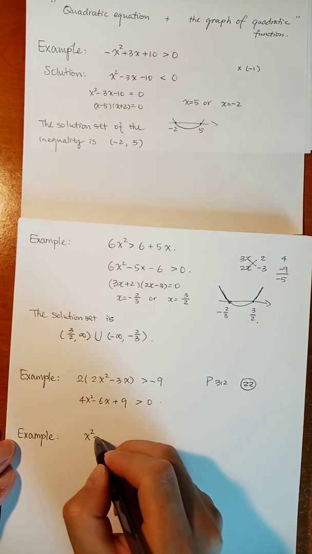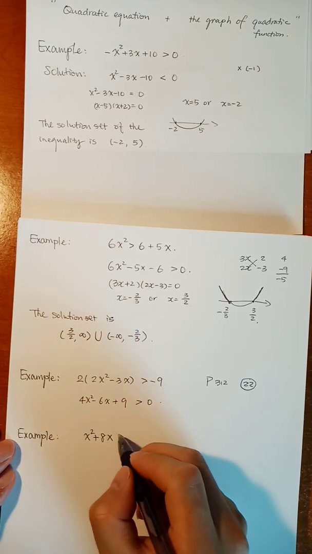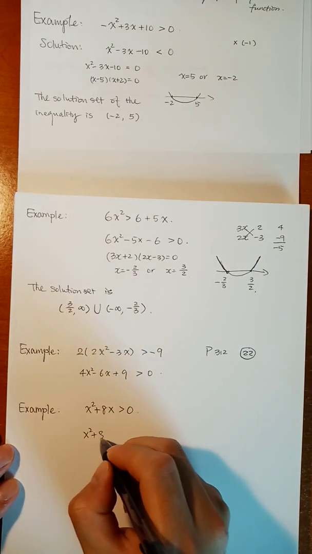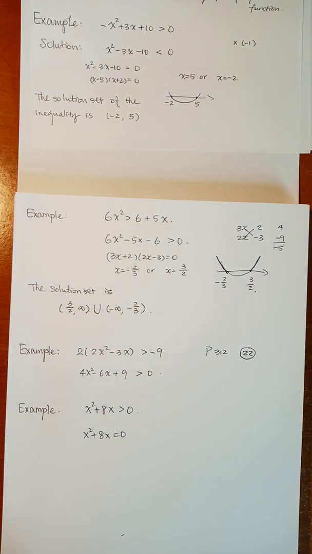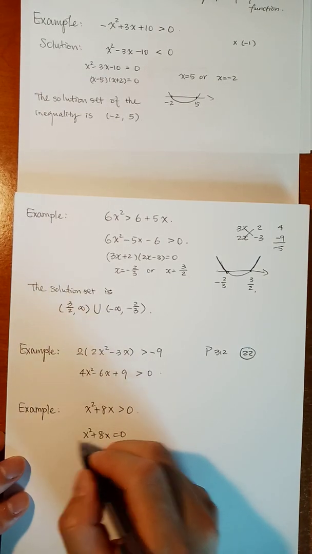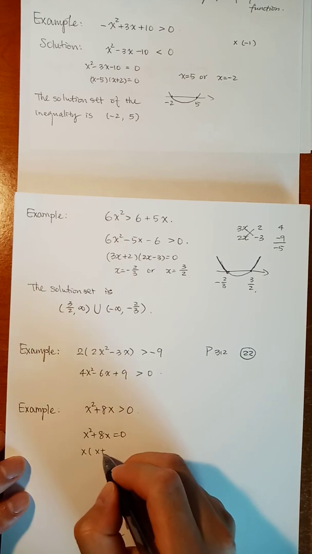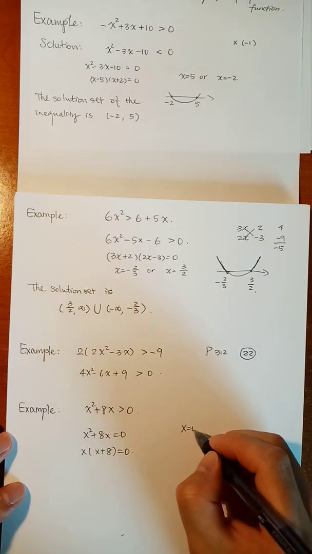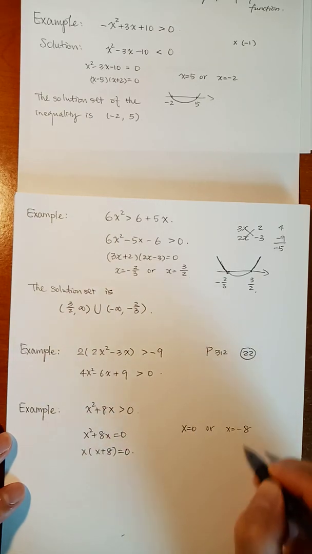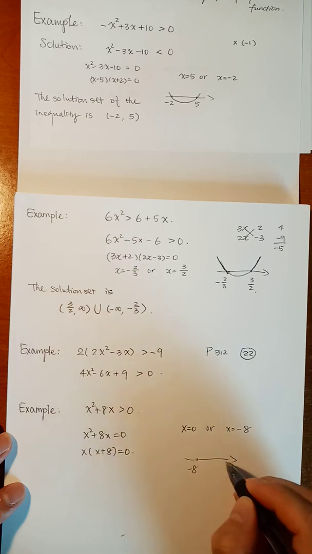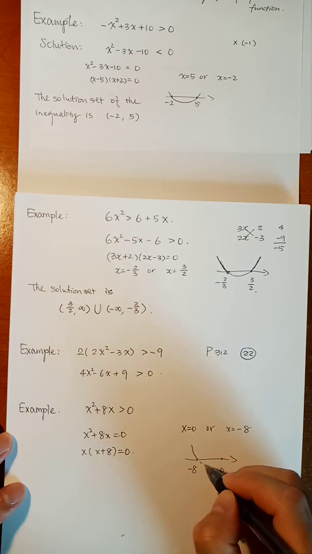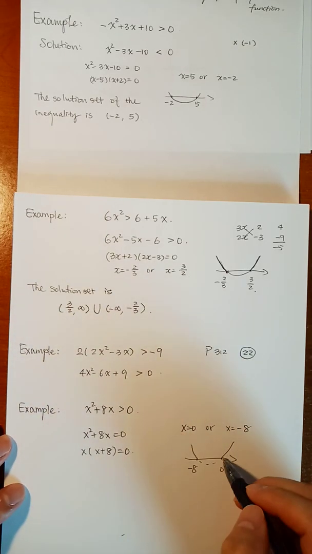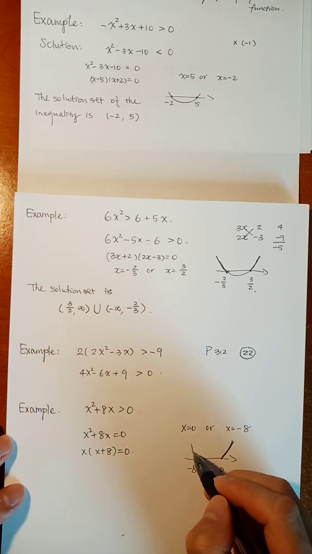Let's see x squared plus 8x greater than 0. To solve this one, you first try to factor x squared plus 8x equal to 0. You directly factor out x and get x times (x plus 8) equal to 0. So x is 0 or x is negative 8. You get negative 8 and 0. You draw the parabola, and we are looking for the inequality greater than 0, so you use the right branch or left branch.